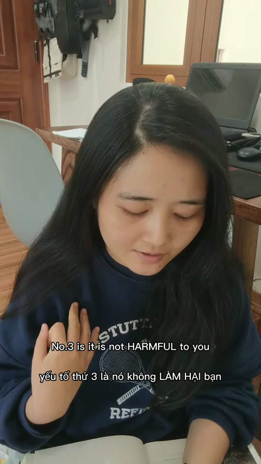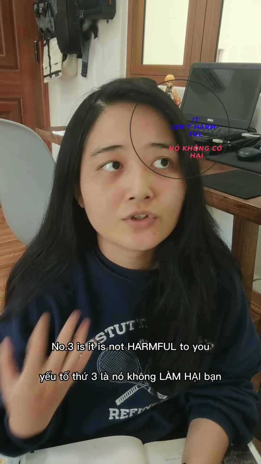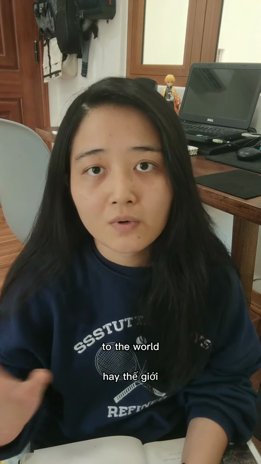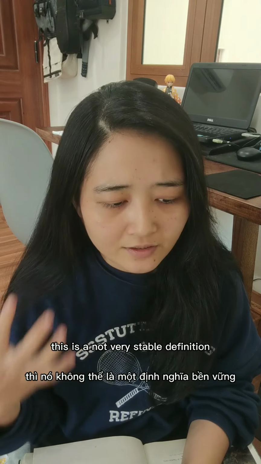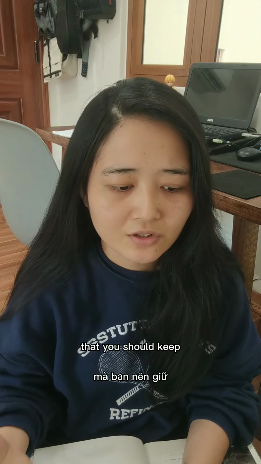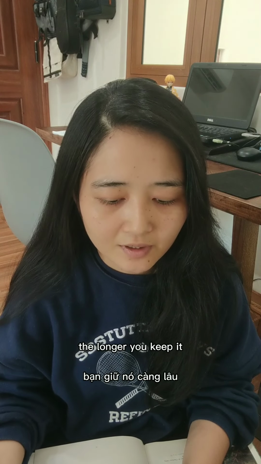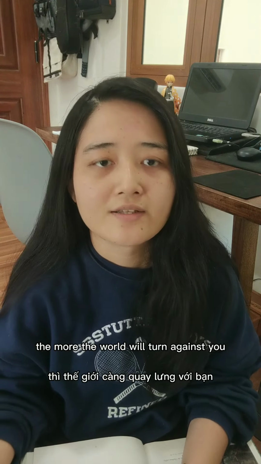Number three is it is not harmful to you, to other people, to the world. Like you're trying to harm others just to benefit yourself. This is not a very stable definition that you should keep. The longer you keep it, the more the world will turn against you.